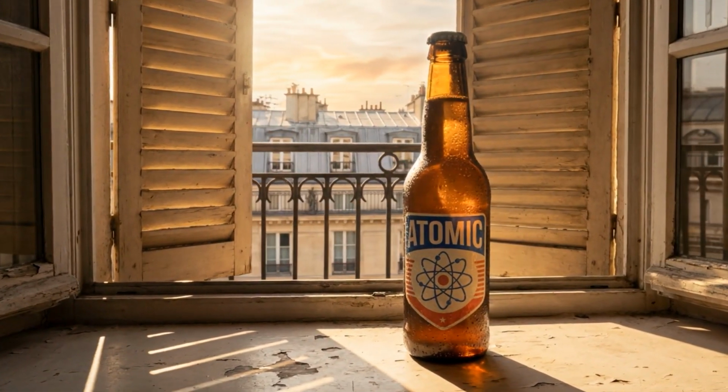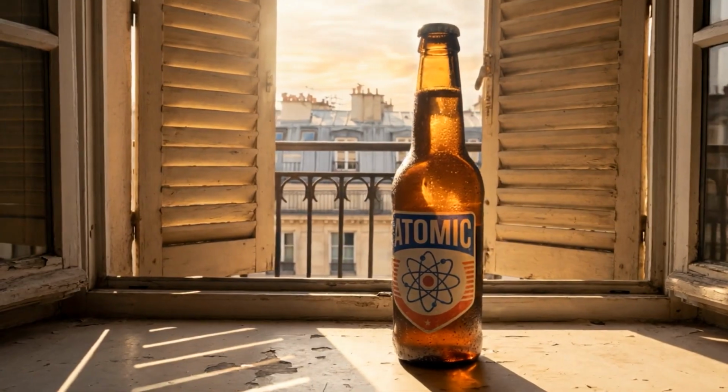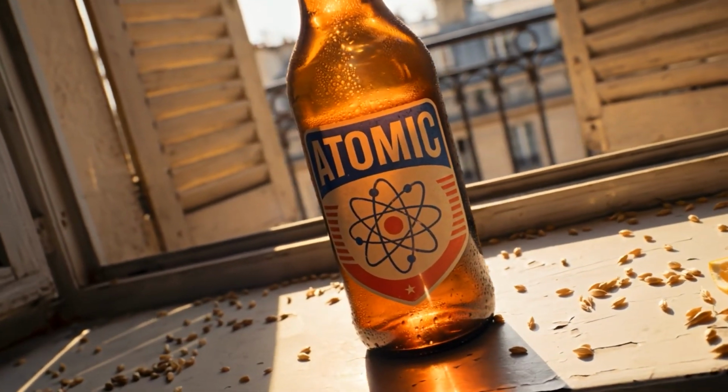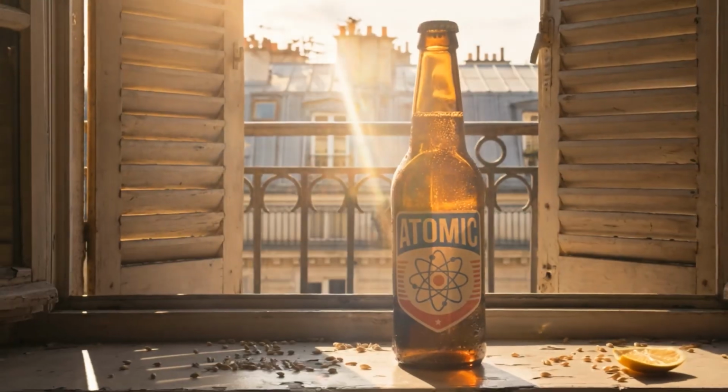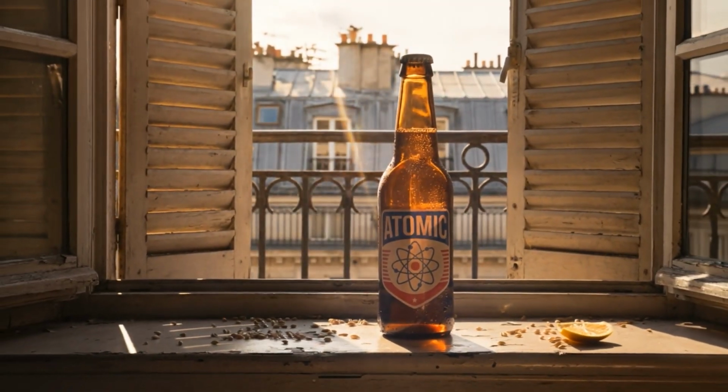Bathe in the golden hour. Atomic. Crafted with the quiet power of Paris. Unleash the moment, one sip at a time.